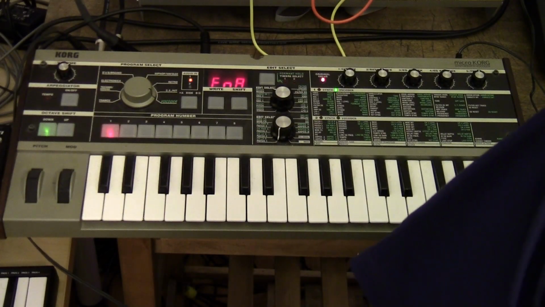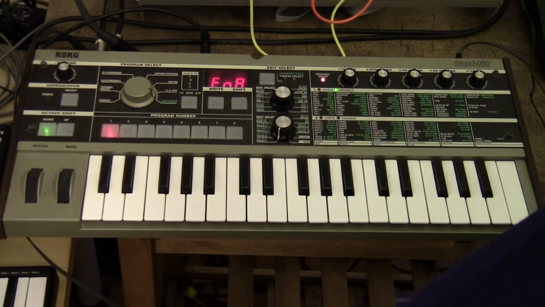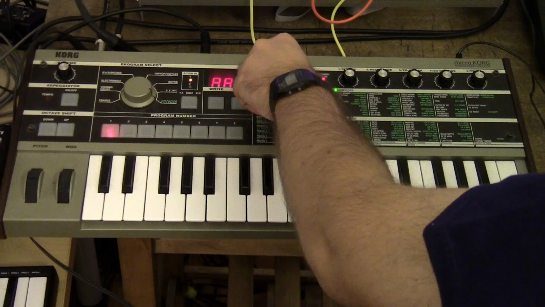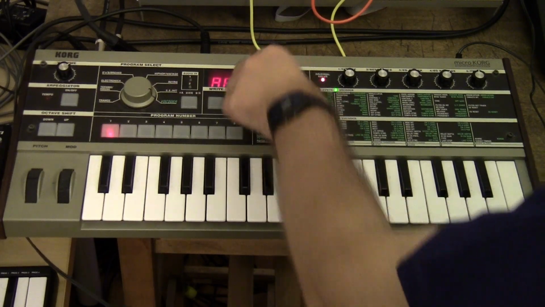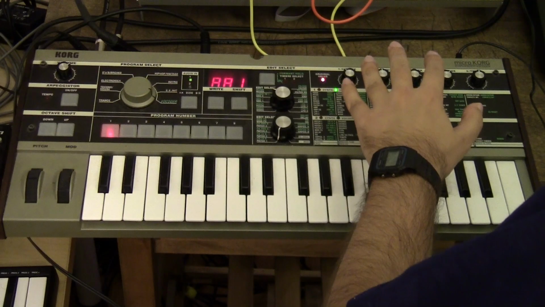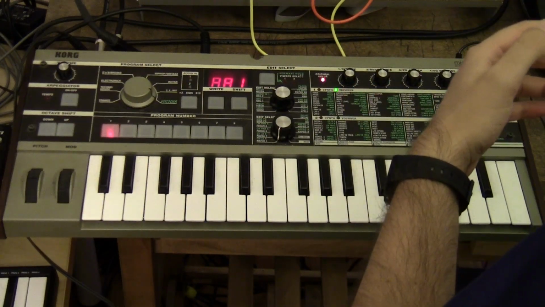In this second tutorial about the Microkorg Vocoder, I'm going to talk about the audio in functions. You can access the audio in functions by using the Edit Select knob 1. An initialized patch will have a set of default settings, and this is the sound that comes with that.